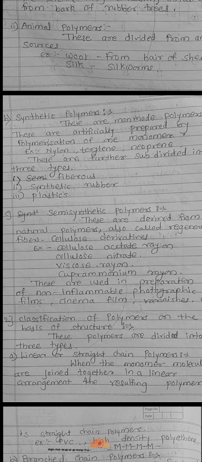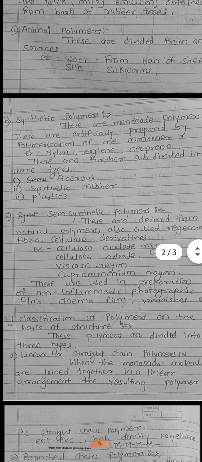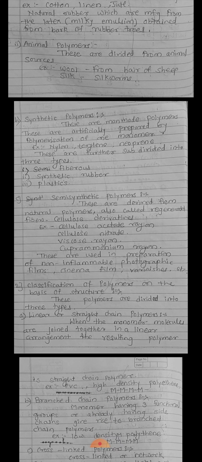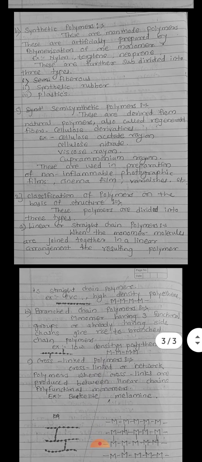Now there is one more classification of polymers. The second classification of polymer is classification of polymer on the basis of structure. First we have studied the classification based on its origin or source. Now the second classification is classification of polymer on the basis of its structure. And on the basis of structure, polymers are divided into groups: linear or straight chain polymer. When many monomers or many single unit molecules join together in a straight chain, the resulting polymer is called straight chain polymer.